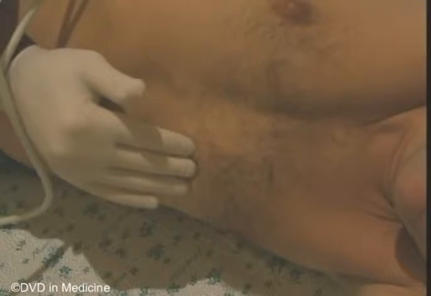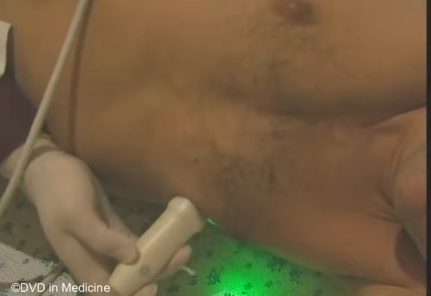Apical images. One should place the transducer in the area of the apex of the heart, and the scanning plane must be directed in such a way that one obtains the image of all 4 chambers of the heart.